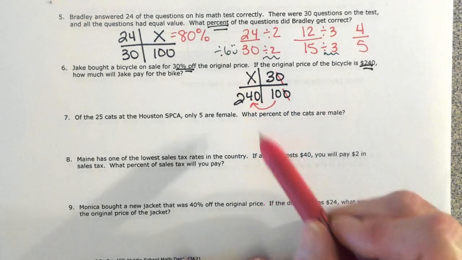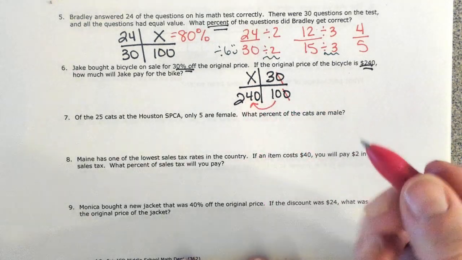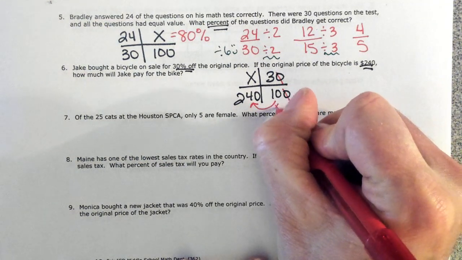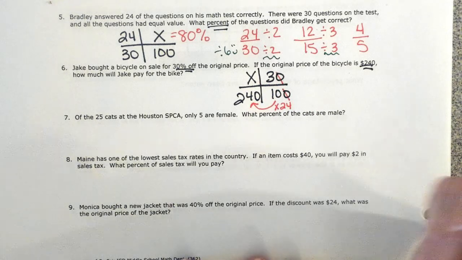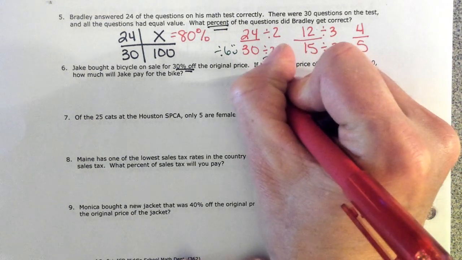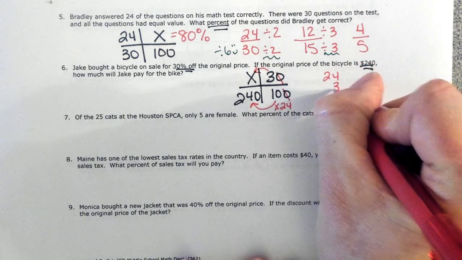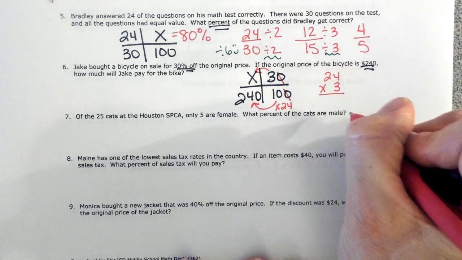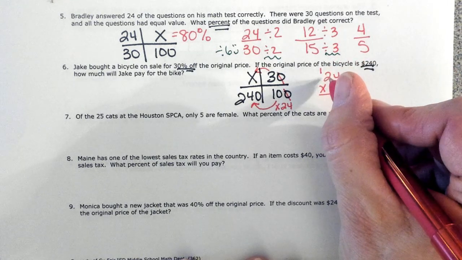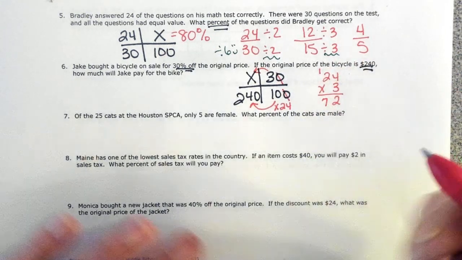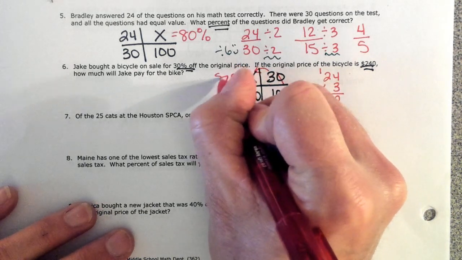Times 10. So what number times 10 is going to give me 240? I hope you say times 24. 24 times 10 is 240. So what I do to the bottom, I'm going to do to the top. I'm going to take 24 times 3. So let's work it out. 3 times 4 is 12. Carry the 1. 3 times 2 is 6, plus 1 is 7. So his 30% discount is $72.